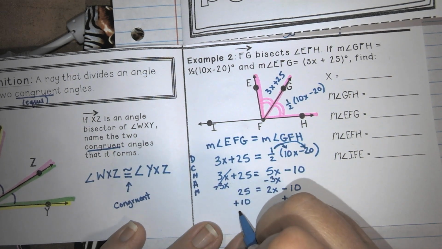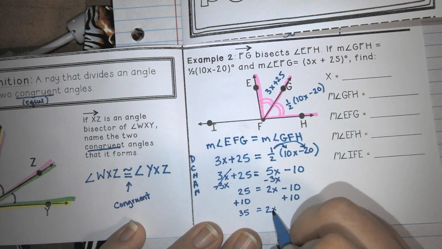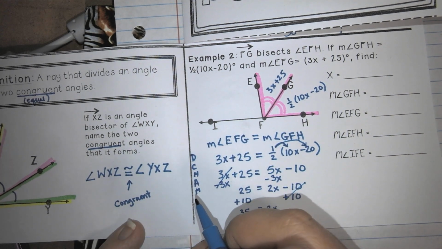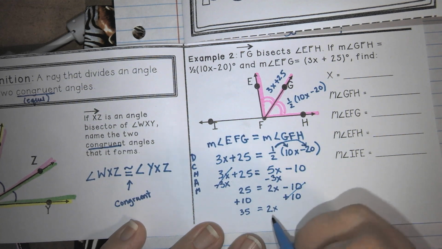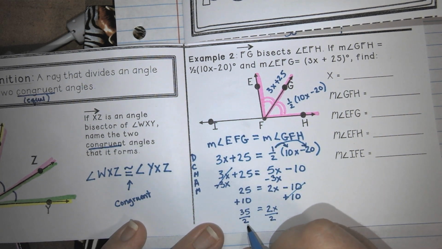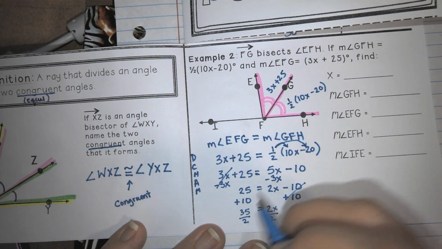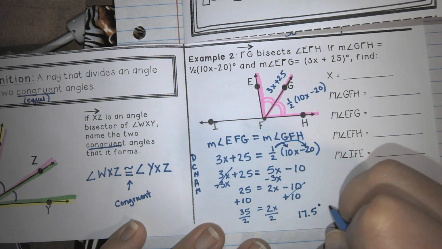25 plus 10 is 35 equals 2x. That cancels out and is 0. Last thing I'm going to do is my multiplication or division to get the x by itself. I've got a 2 in front of the x, so I'm going to divide by 2. 35 divided by 2 is actually a fraction, or a decimal, I mean. It doesn't divide out evenly. So x is going to be a decimal. 17.5 degrees is our x.